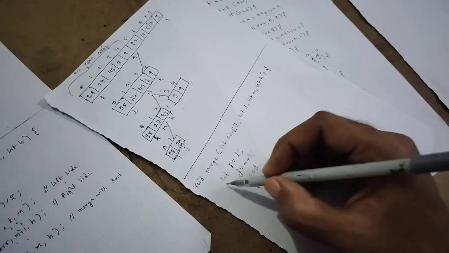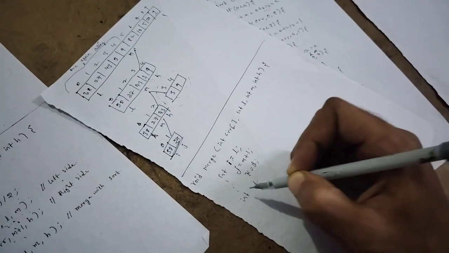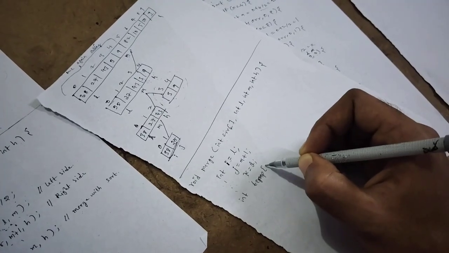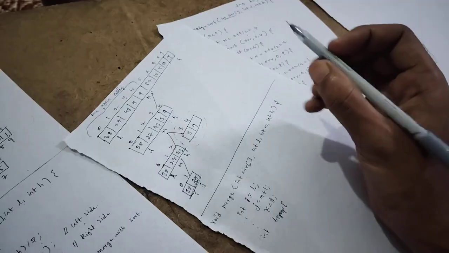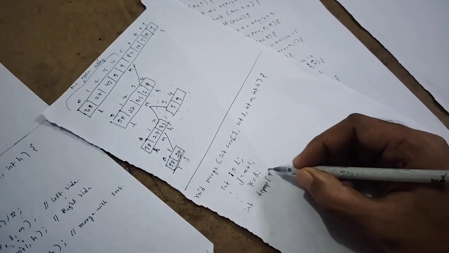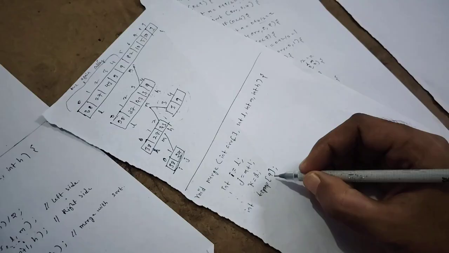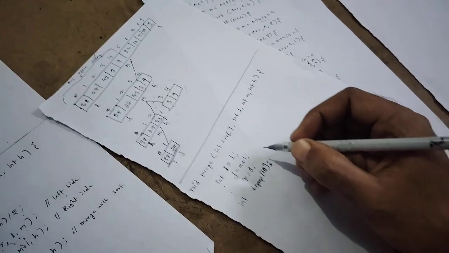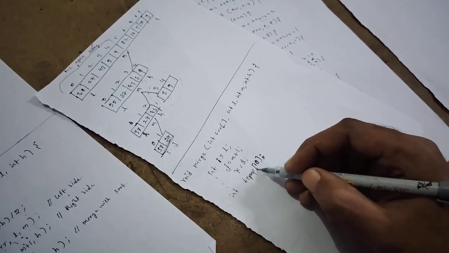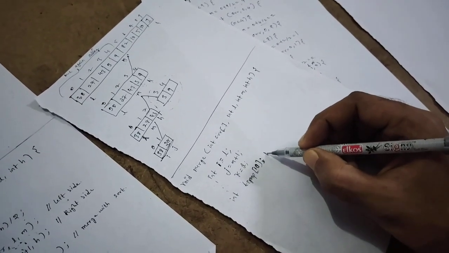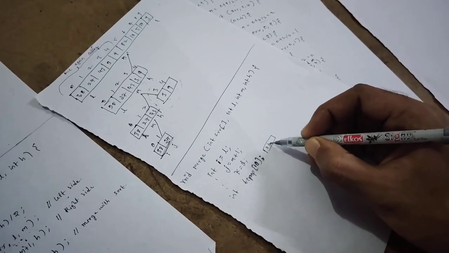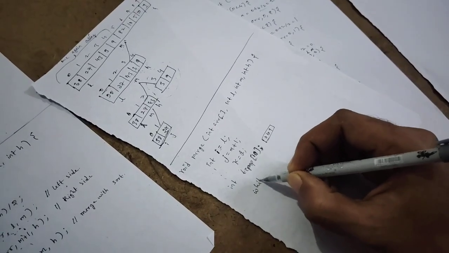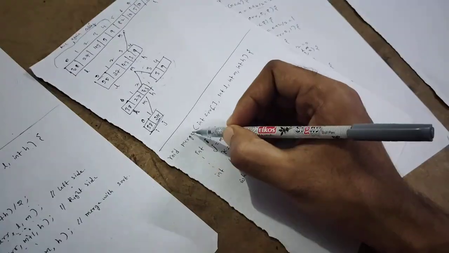Let's declare int temp. Let's take how much it was, 9, so simply take 9, or take 10. There's no problem. Let the size of the array be 10, which means the indexes are 0 to 9. So let's go with the code. This is all the merge operation.